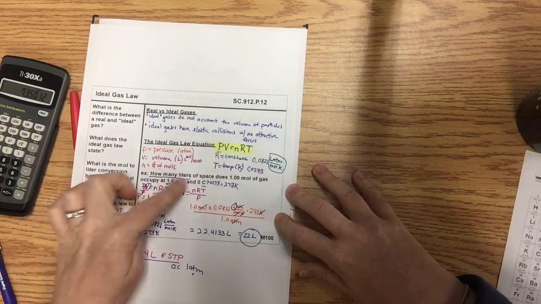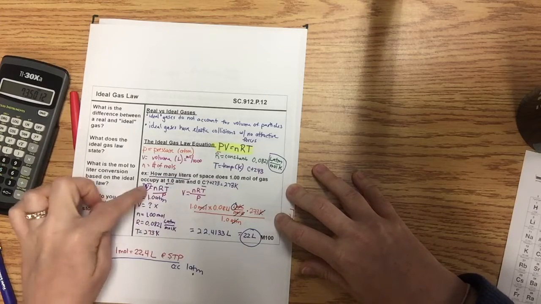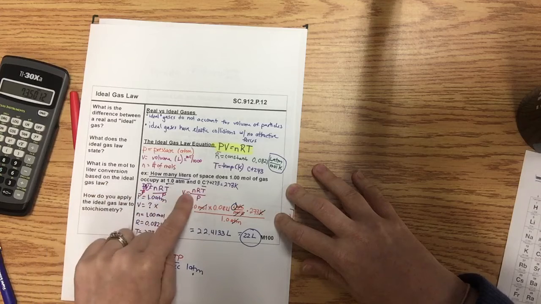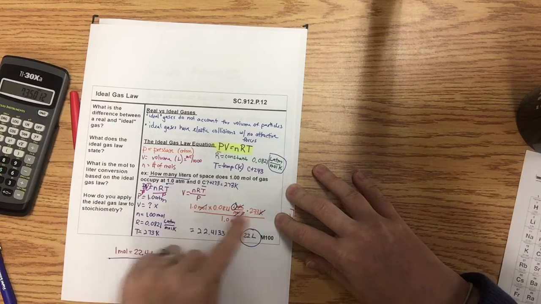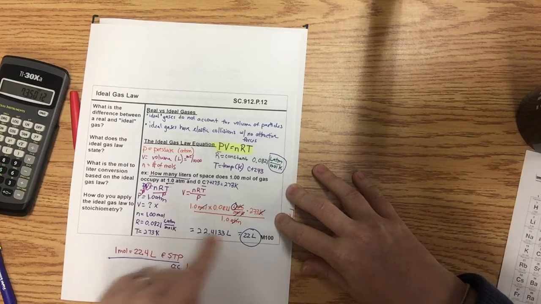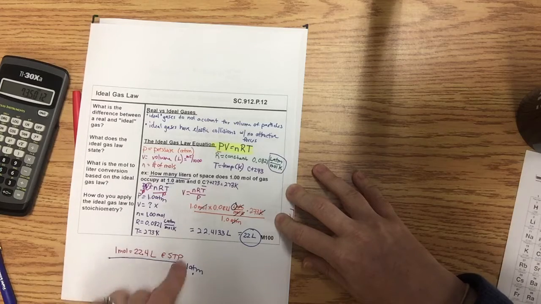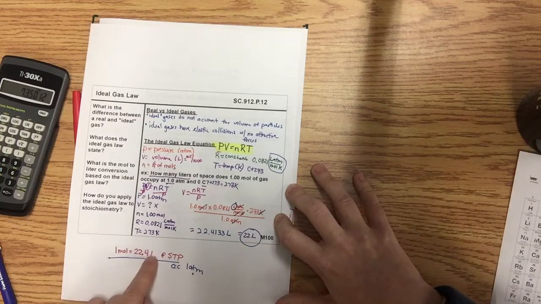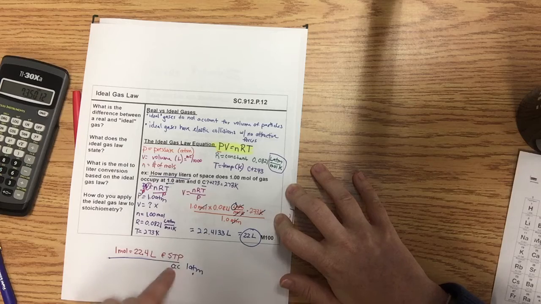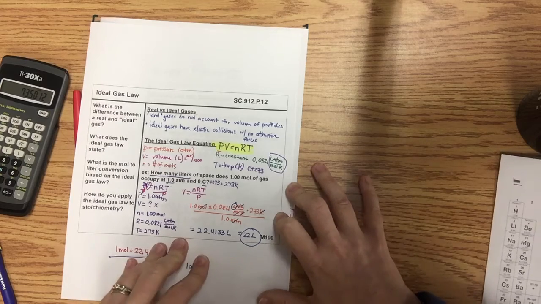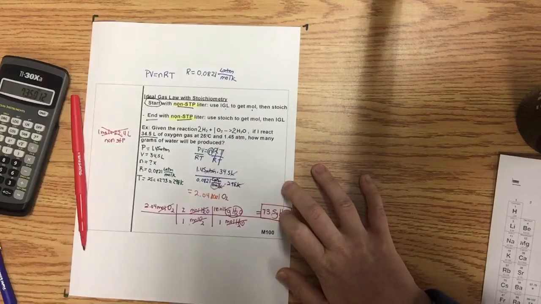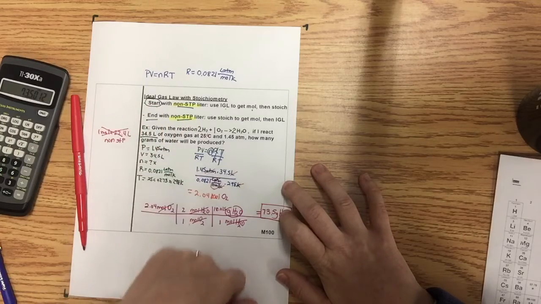We know how to take the information from a problem, plug it in, rearrange our equation for the missing variable, multiply, divide, and get our answer, and so that's how we proved our conversion of 1 mole equals 22.4 liters at STP, because that was 0 degrees Celsius and 1 ATM. And we also learned how to do ideal gas law with stoichiometry.